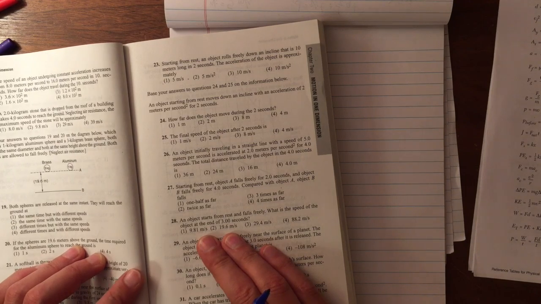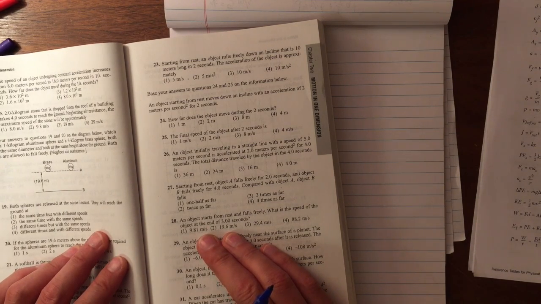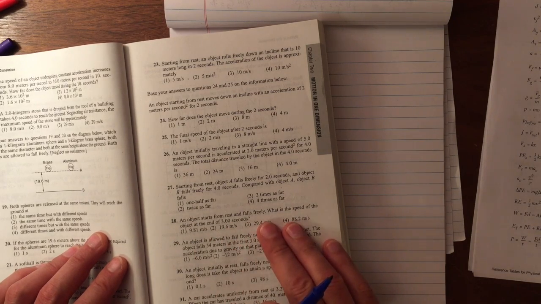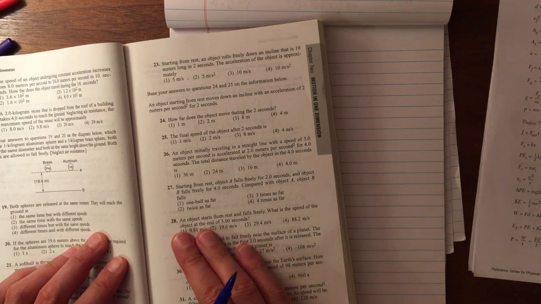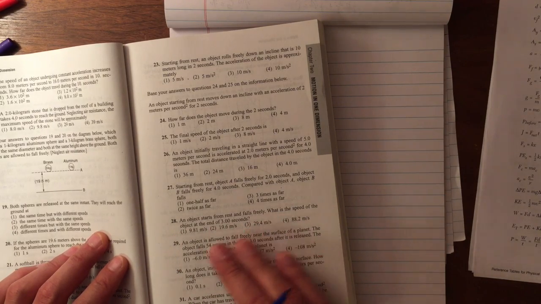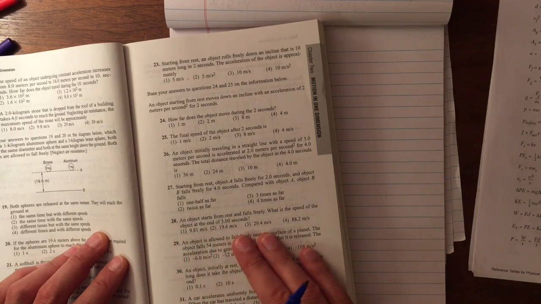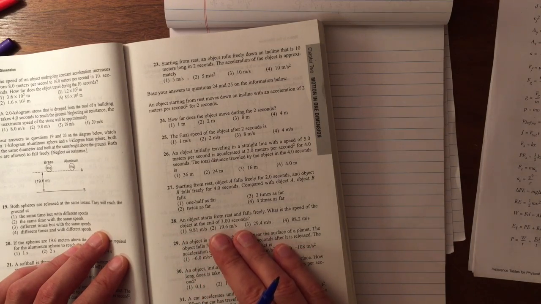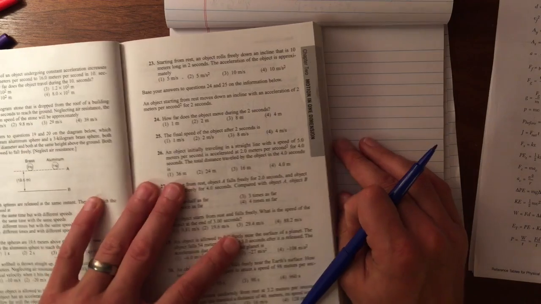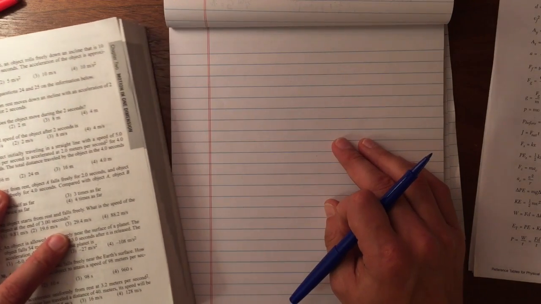And remember, because all objects are accelerated due to gravity at the same rate, it doesn't matter what object this is. This could be a bowling ball. It could be an elephant dropped for 3 seconds. All of those objects will reach the same speed after 3 seconds. So let's go to our paper and write our givens.